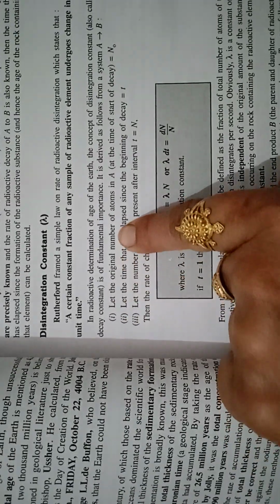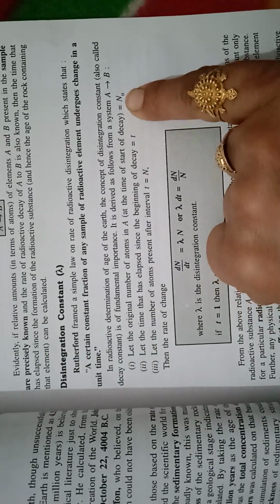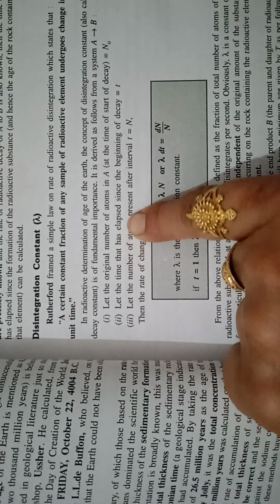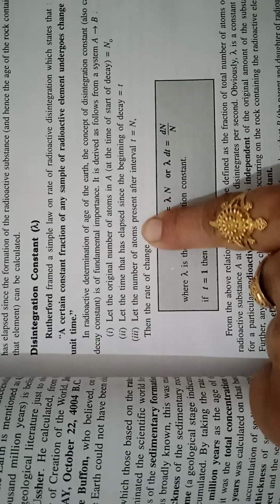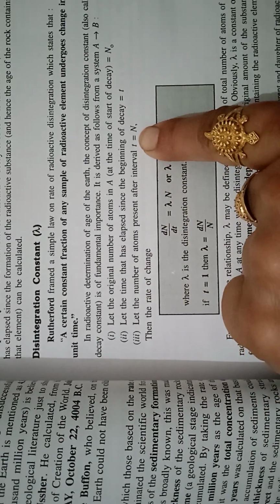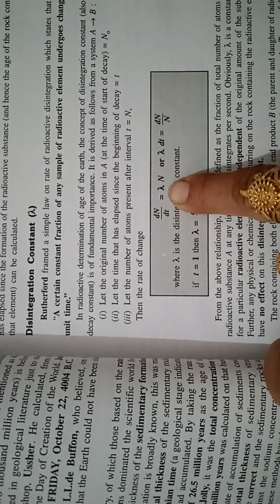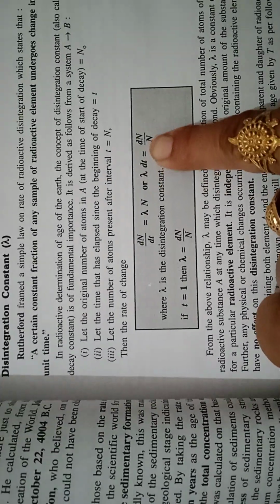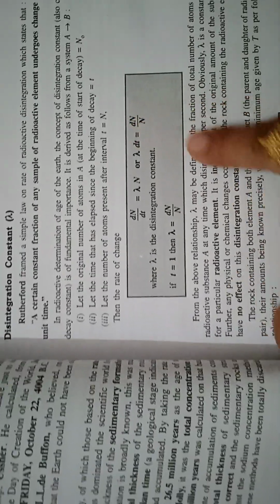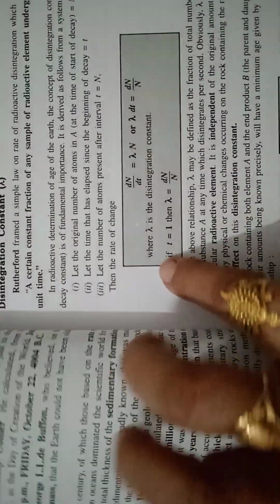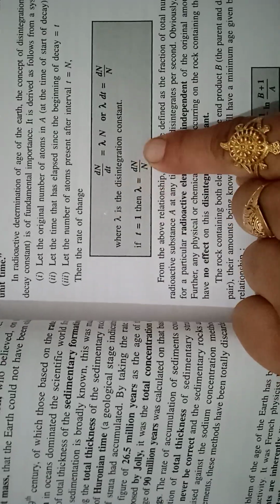Let the original number of atoms in A at the time of start of decay be equal to N0. Let the time that has elapsed since the beginning of decay be equal to small t. Let the number of atoms present after interval t be equal to N. Then the rate of change dN/dt is equal to lambda N, or lambda dt is equal to dN upon N, where lambda is the disintegration constant. If t is equal to 1, then lambda is equal to dN upon N.